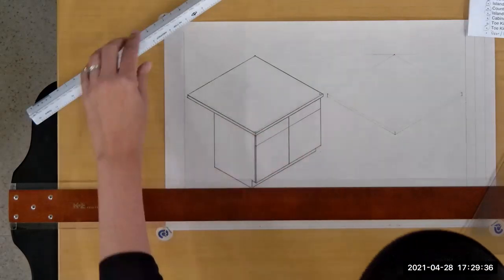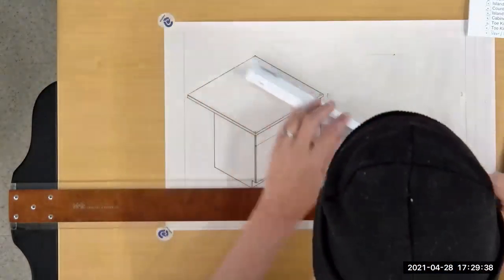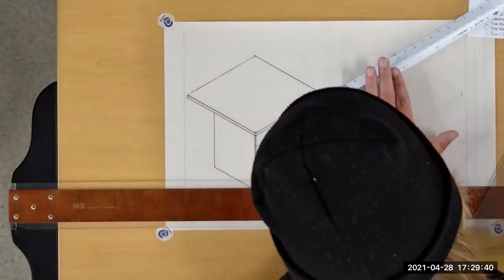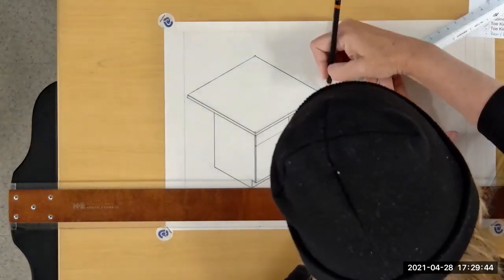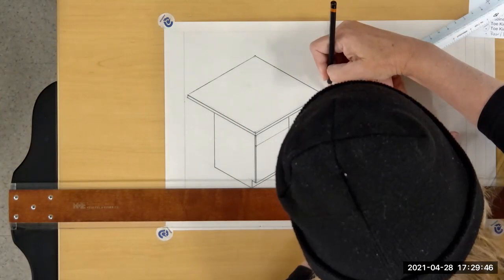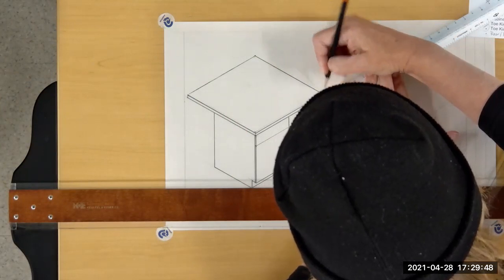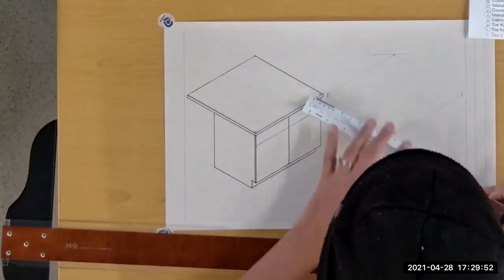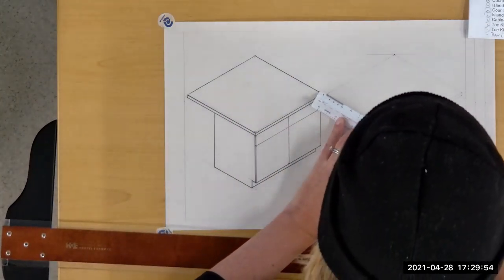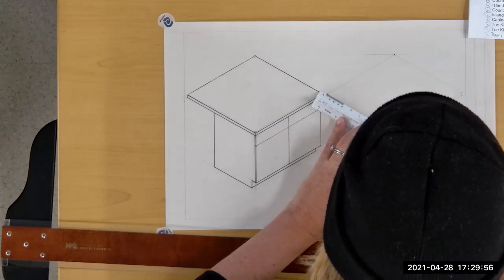I need to figure out where that point is. That is 1 inch in off of this front edge, which is now the back side of this view, and 1 inch in off this side.